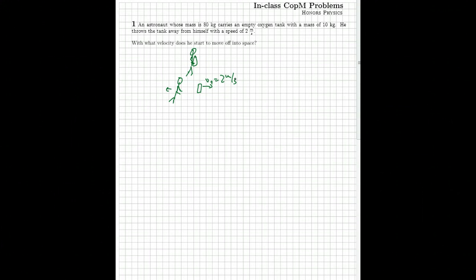Because there are no external forces on the system, conservation of momentum applies. So we'll start with an IF chart: my initial state, my final state. Initially, the astronaut and the tank are doing nothing. And at the end, the tank is moving with a speed of 2 meters per second. I'll just arbitrarily call that direction the positive direction.